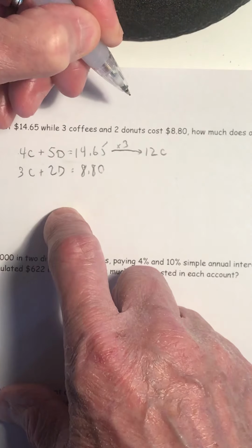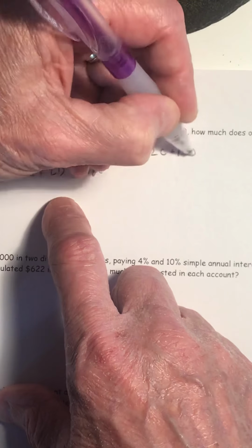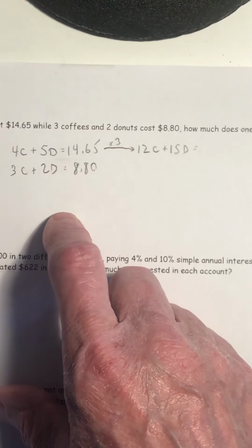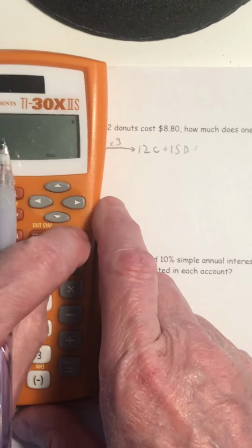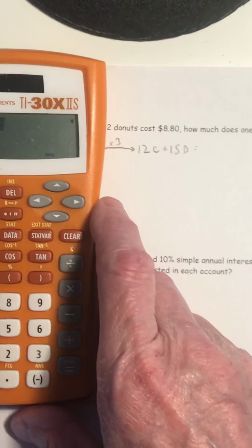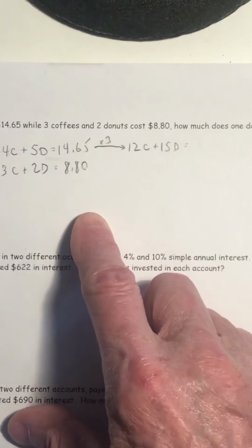12C plus 15D equals how much? 3 times 1465. 3 times 1465. 43.95.